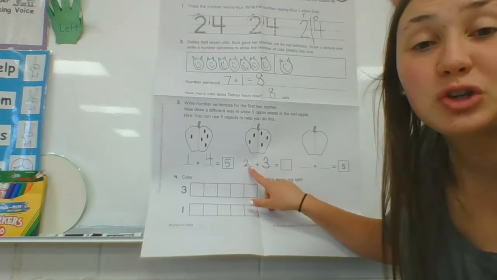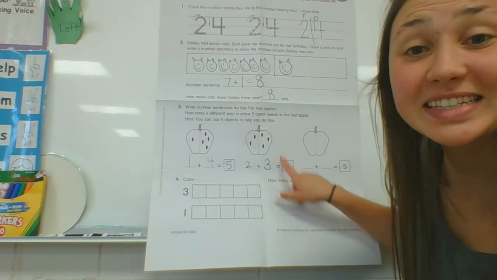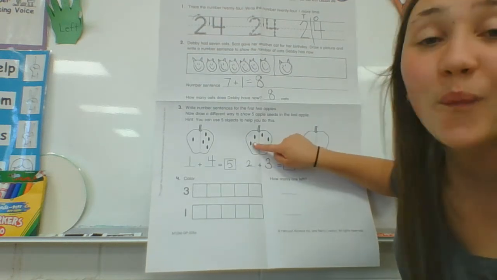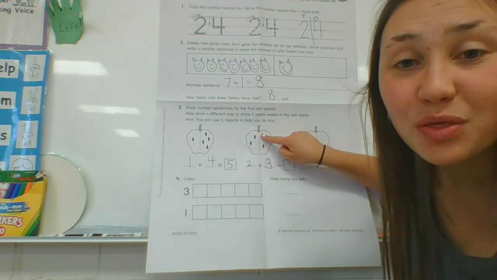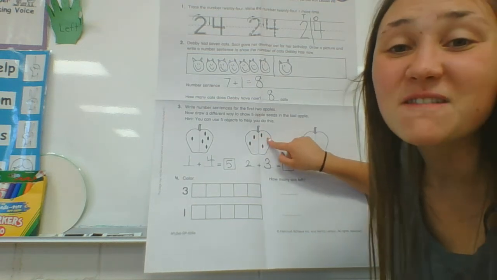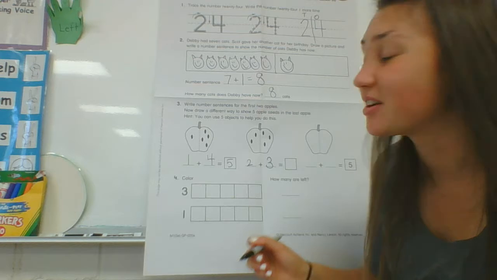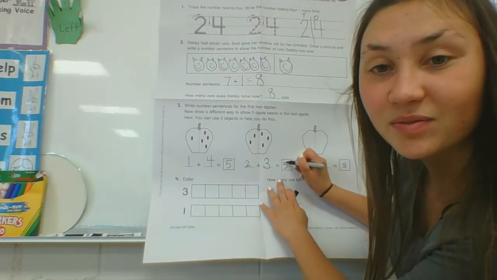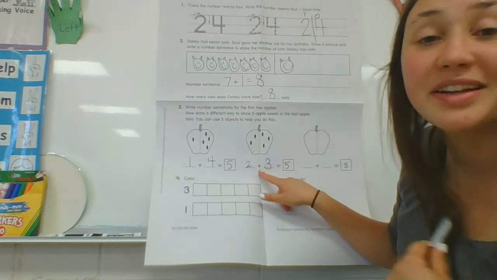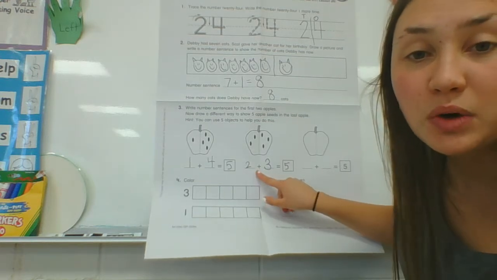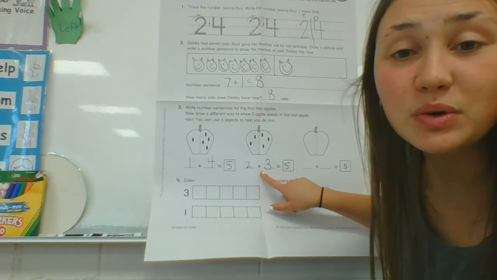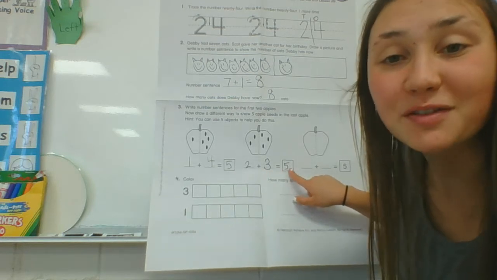And so 2 plus 3, let's count this whole apple and see what 2 plus 3 is. Ready? 1, 2, 3, 4, 5. 5 seeds all together. So go ahead and make a 5 in your box again. I'll read this and then you read it. Ready? 2 plus 3 equals 5. Your turn. 2 plus 3 equals 5.